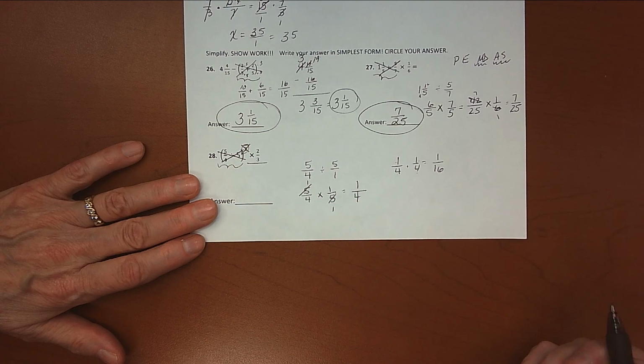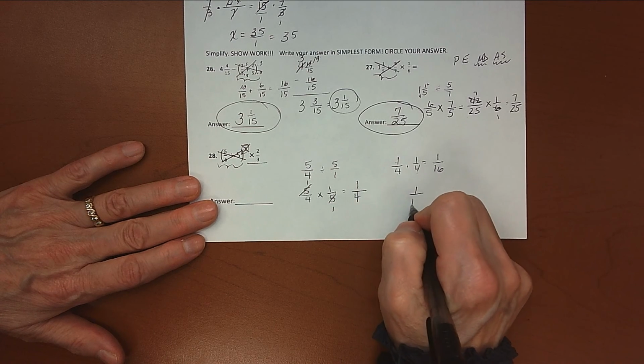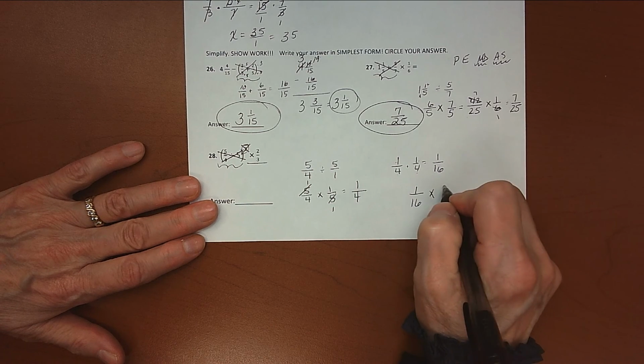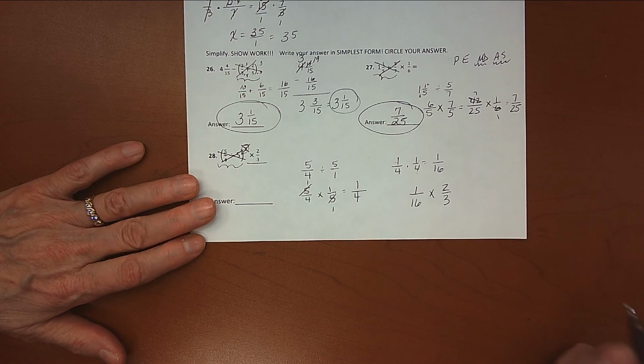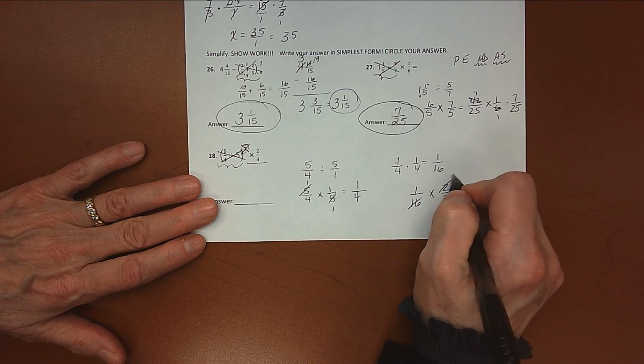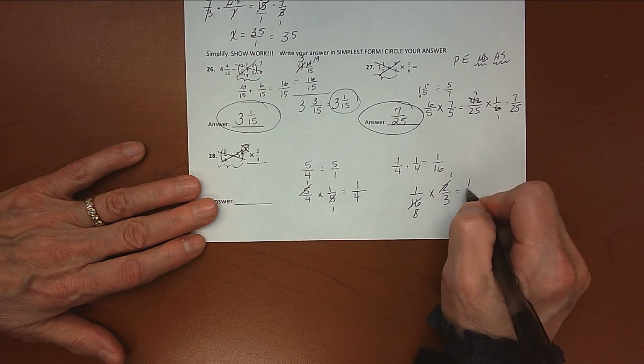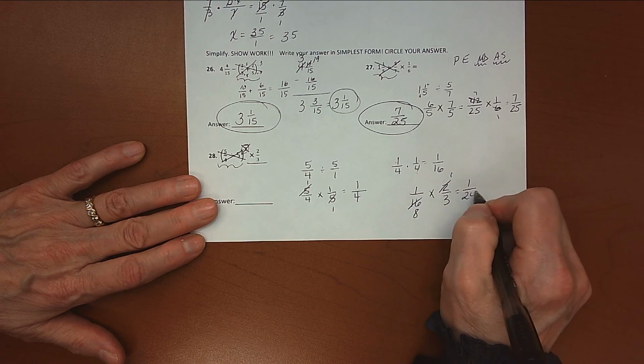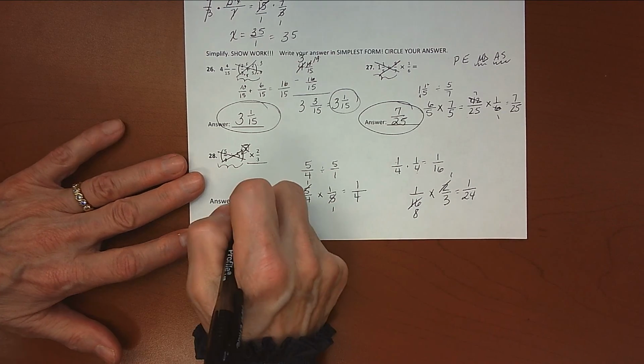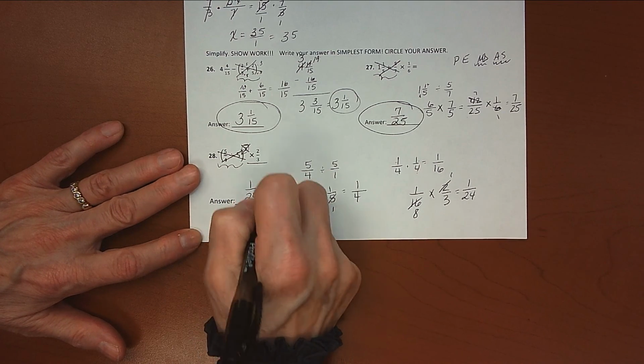And now we have to multiply by 2/3. So we take our 1/16 and we multiply that by 2/3. Look for places to simplify. I can divide both of those by 2. 1 times 1 is 1. 8 times 3 is 24. And so our final answer to this problem is 1/24.